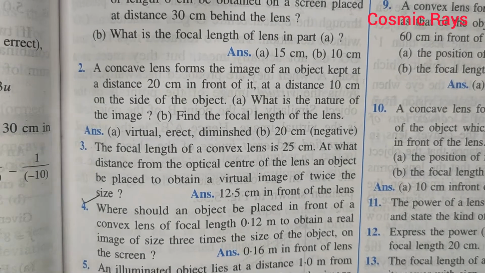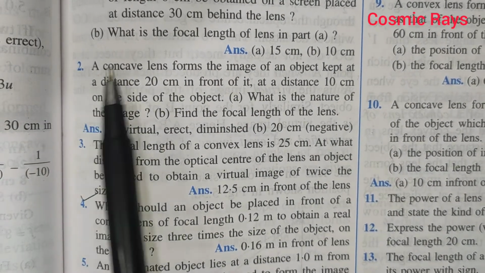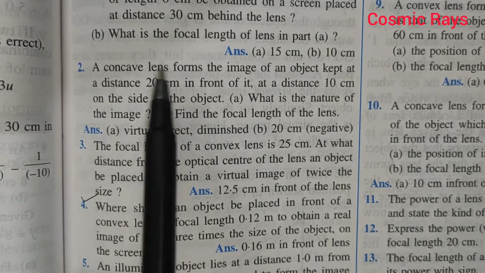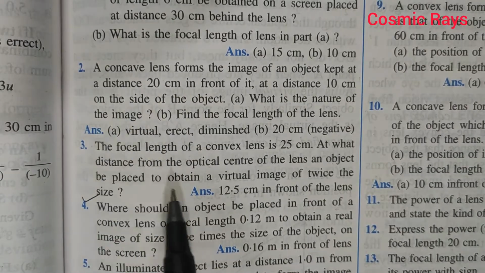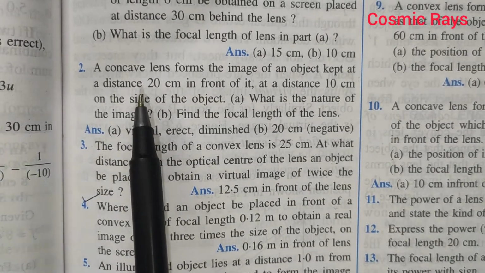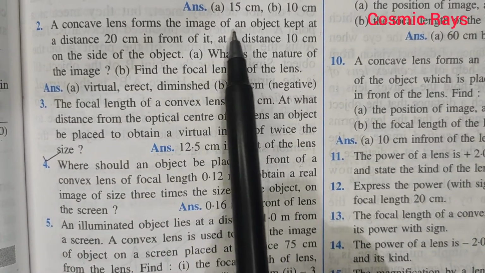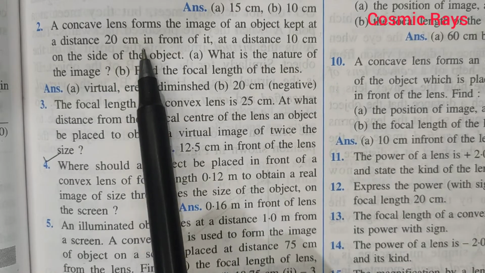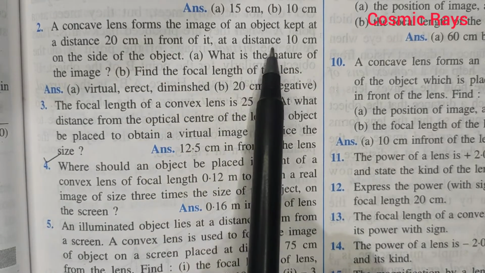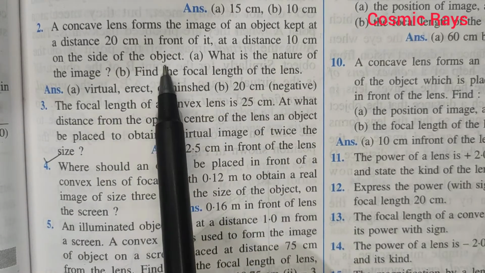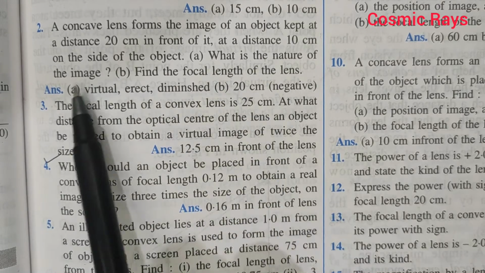Now let's have a look at question number 2. It says, a concave lens forms the image of an object kept at a distance 20 centimeter in front of it, at a distance 10 centimeter on the side of the object. What is the nature of the image?